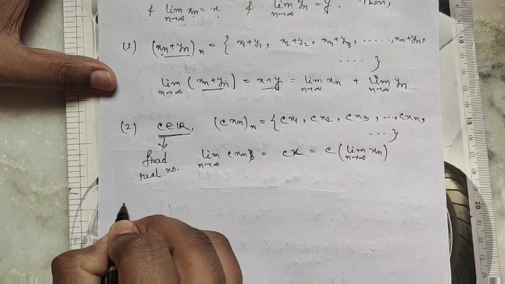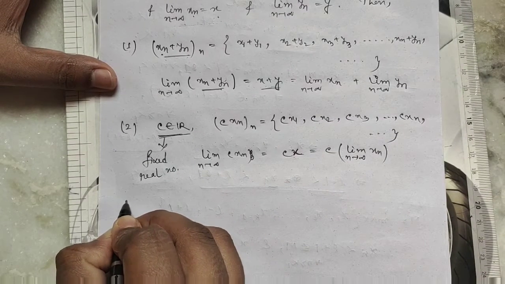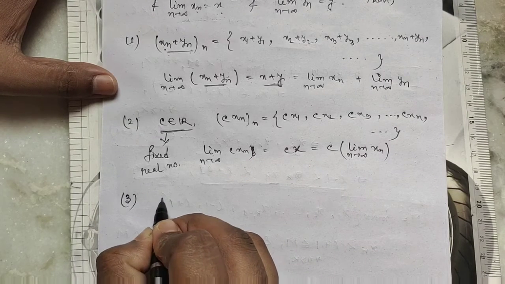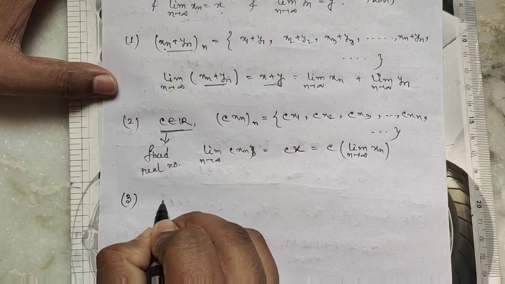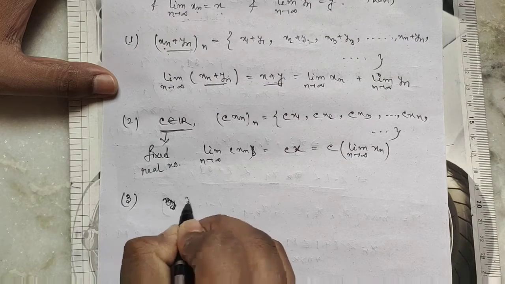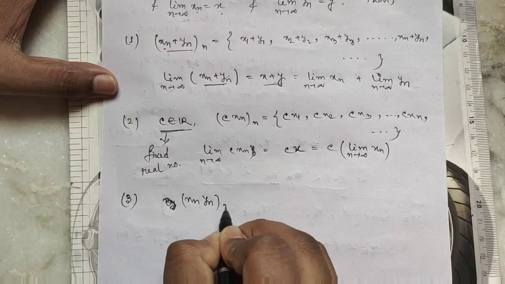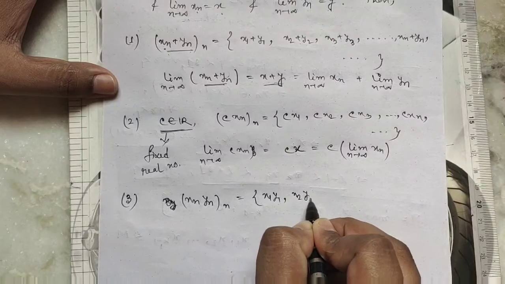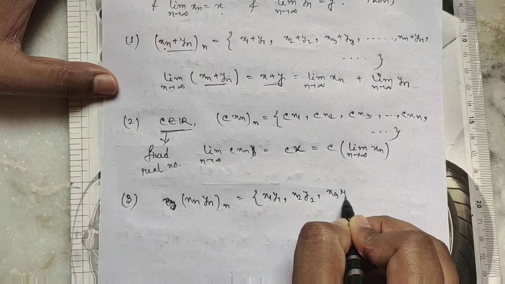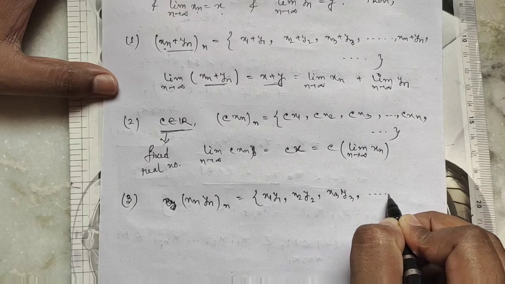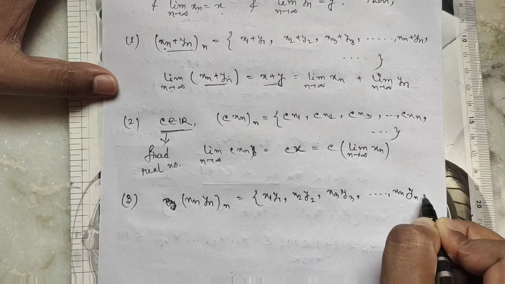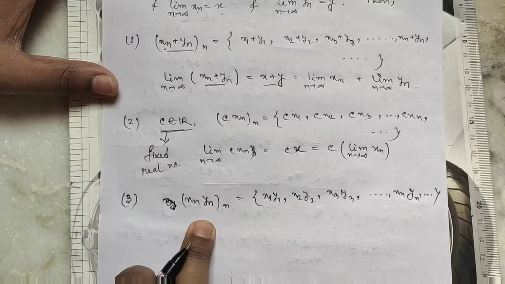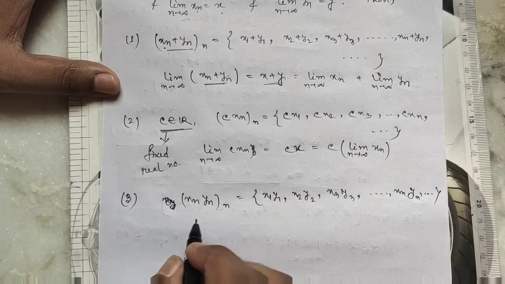Number 3, the sequence xn yn, which is x1 y1, x2 y2, x3 y3, and xn yn, is also convergent.